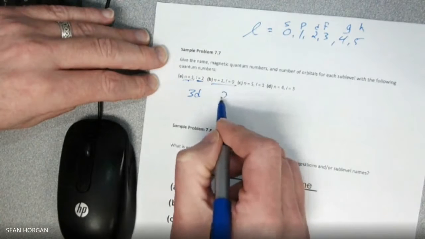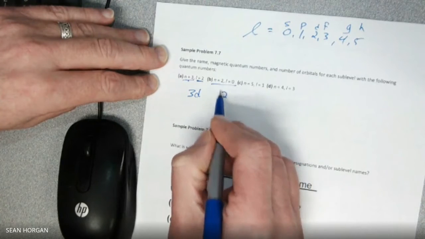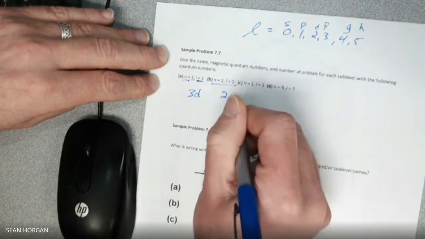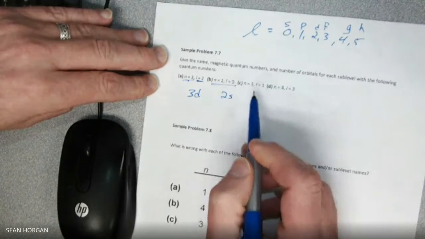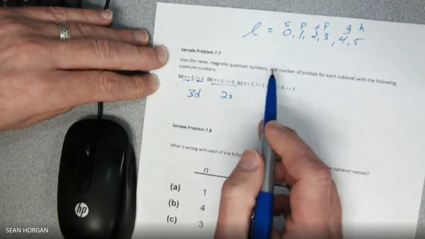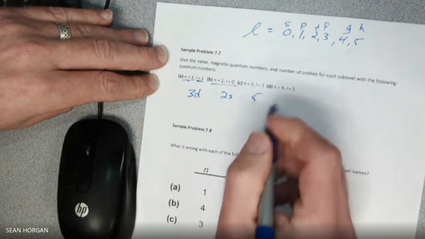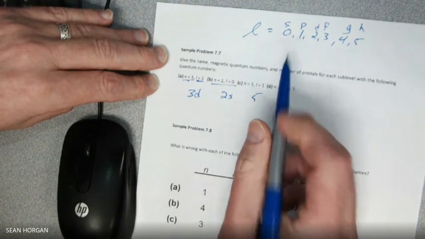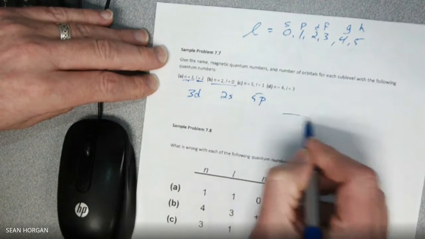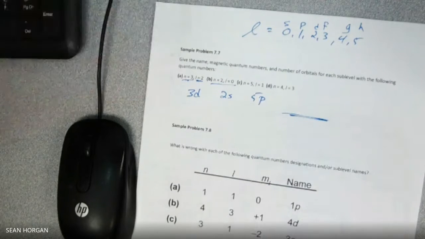And this one's going to be a 2 up front because of the n, and then 0 is S. And then the last one will be 5, which will be the same, and then 1 is the L value, which is P. And then you do this one. If it's confusing to you, let me know.